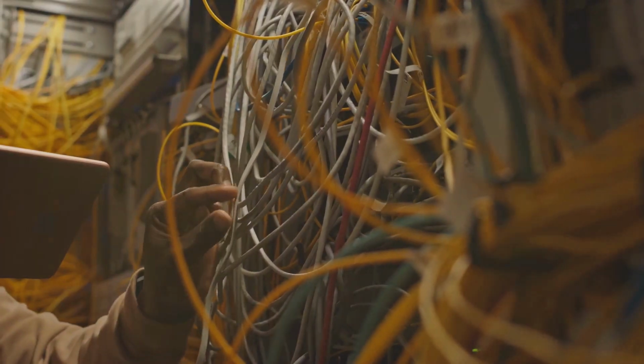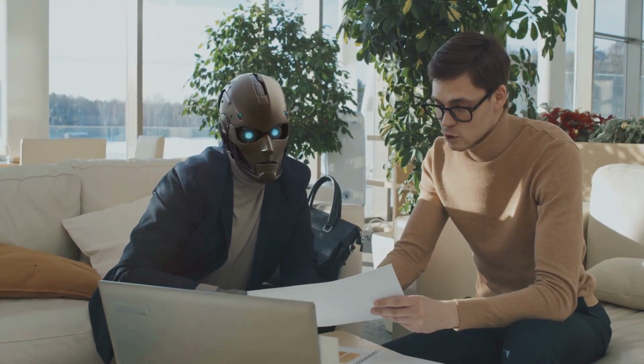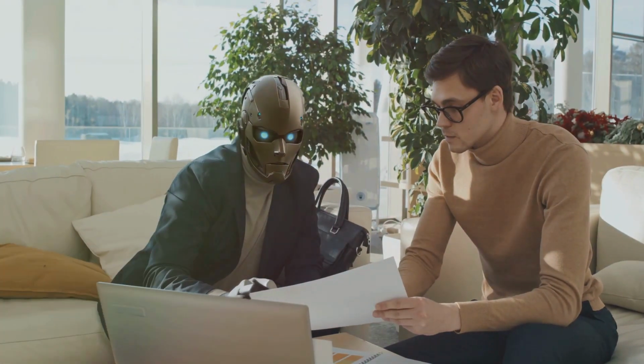Once your model is trained, integrate it with your automation system. This is where the magic happens. Your system starts learning, adapting, and making decisions based on the AI model.